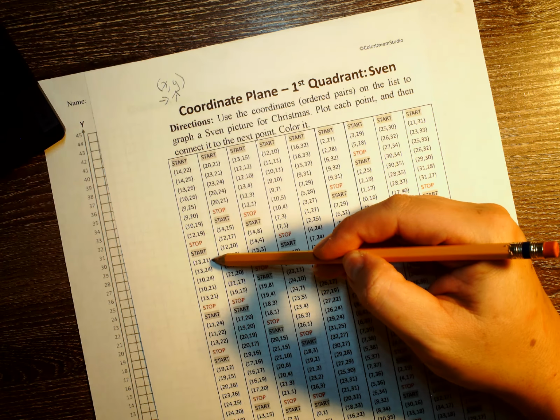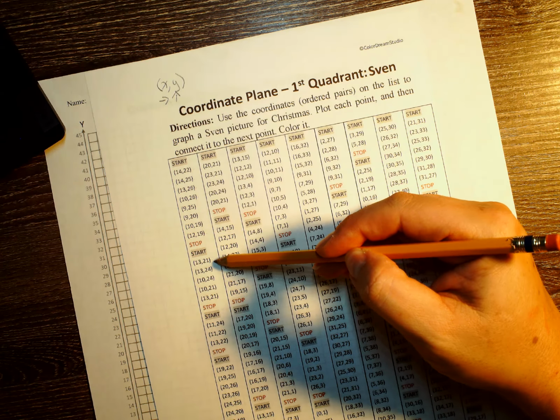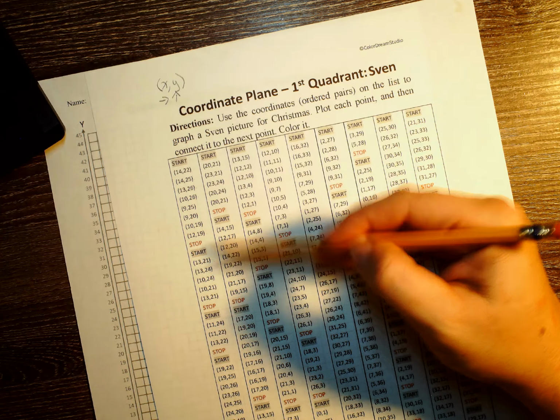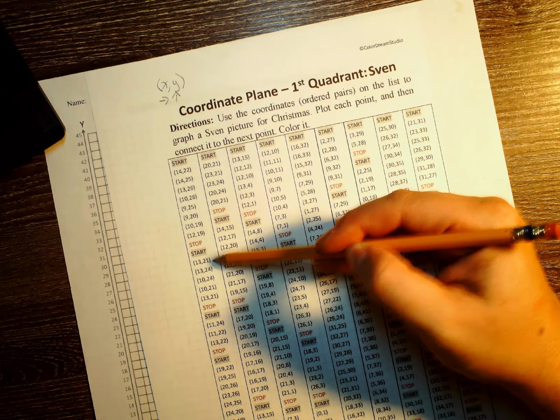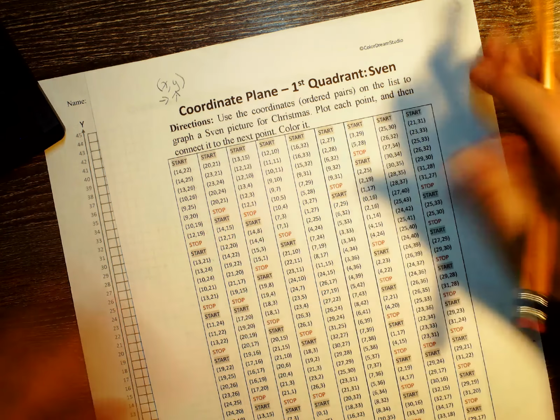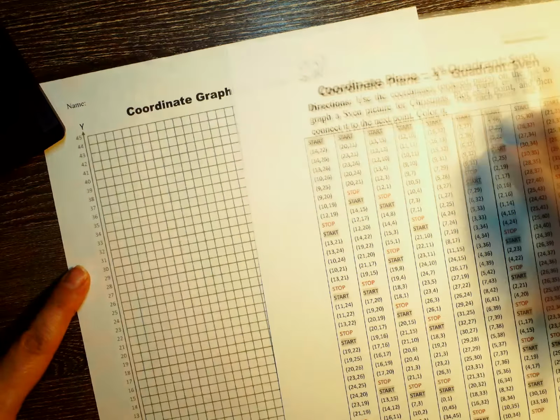Then you go to a brand new set. So you plot this coordinate and then connect from here to here. You do not connect from here to here. That's why the start stop is there. All right. So let's do a few and we'll do it together. You can pause at any time to make sure you're all there.